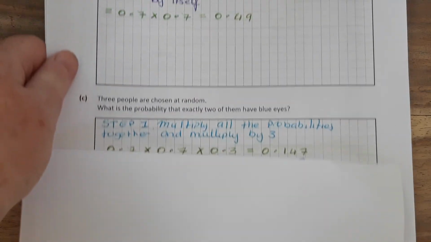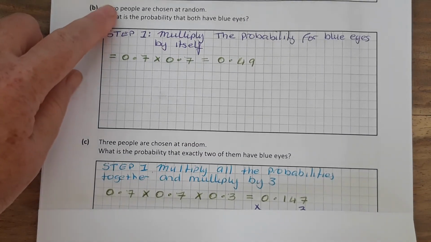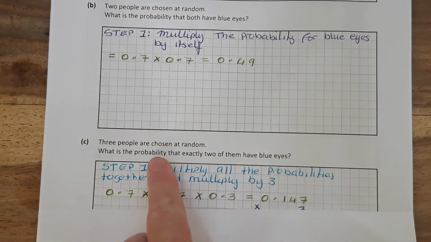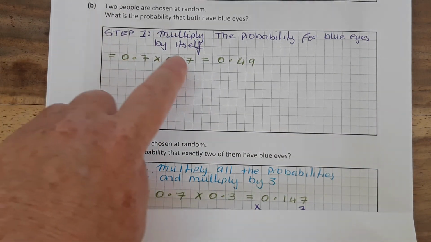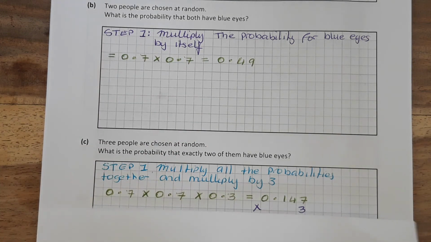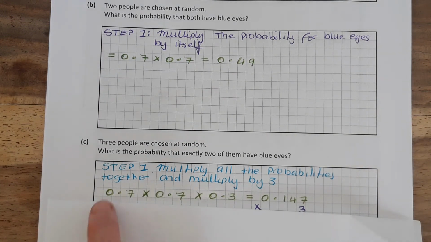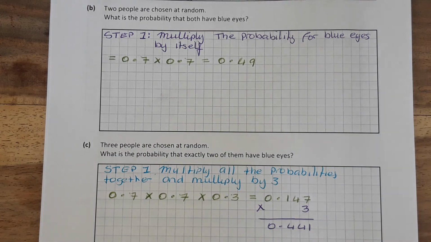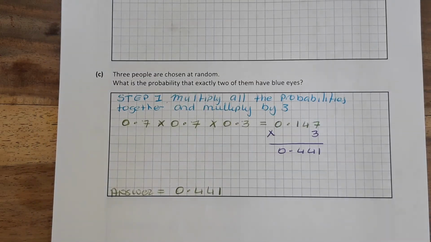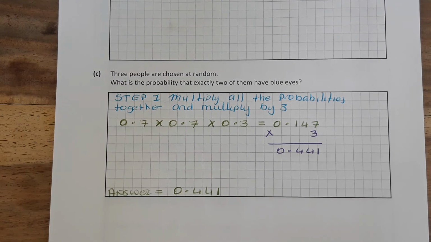Okay, and that's the reason why you have to multiply it by 3 rather than here. Up here it says, what's the probability that both have blue eyes? It's the word exactly that changes it. Like here we just did that by that, that was person 1 and that was person 2. But because it's exactly 2 with blue eyes, you have to count that each time there's a possibility that it can be blue eyes or it can be not blue eyes, and then you multiply that by 3. Okay? And the answer then is 0.441.